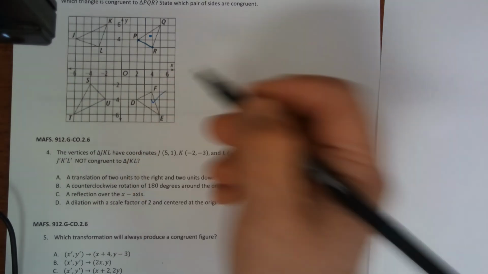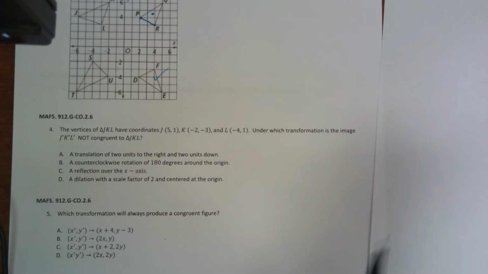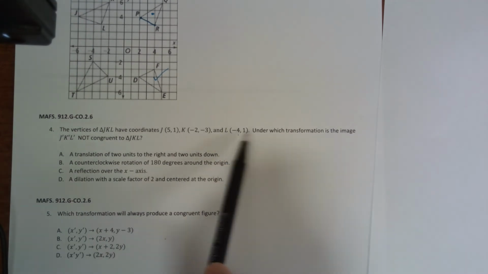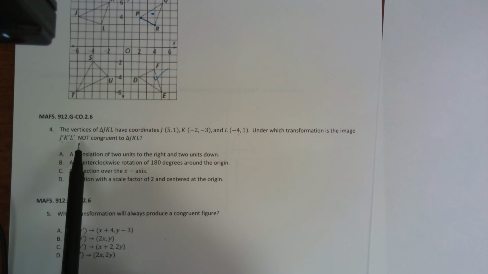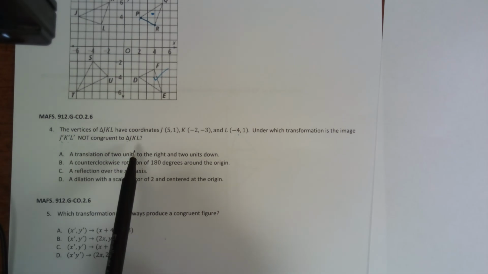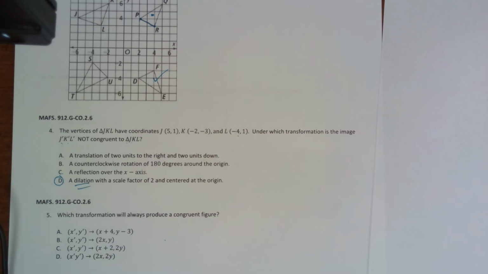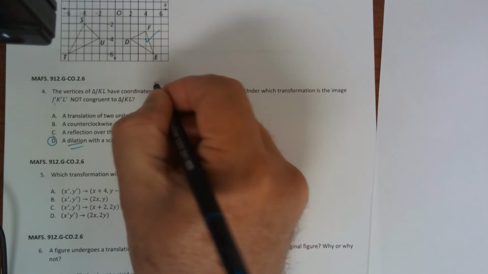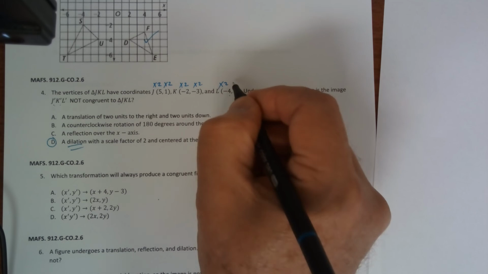All right? And number 4, the vertices of the triangle are right here. Under which transformation is the image, the primes, not congruent to that? When are they not congruent? A dilation makes it bigger or smaller. So that one right there would not make it congruent. And if it was a scale factor of 2, you would have to multiply each one of these by 2, and of course that would double the size of the image from the pre-image.